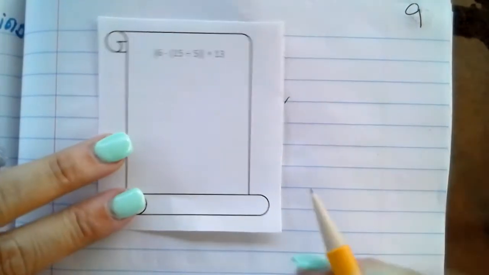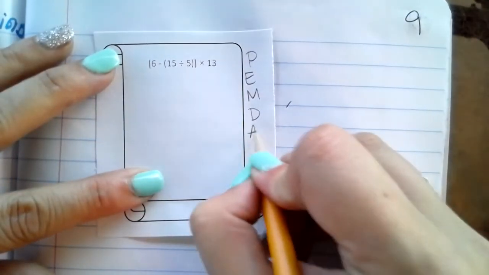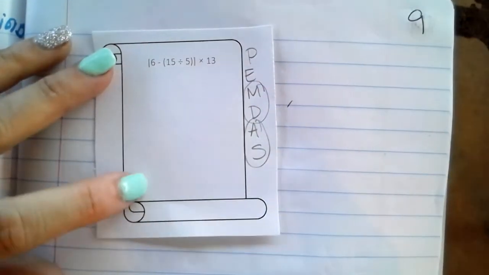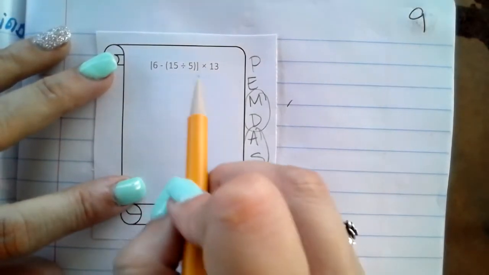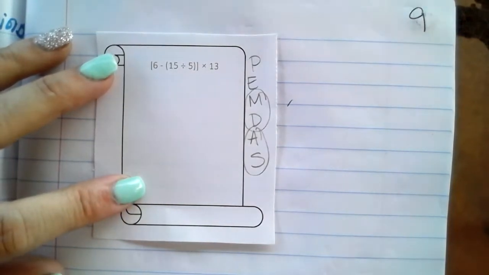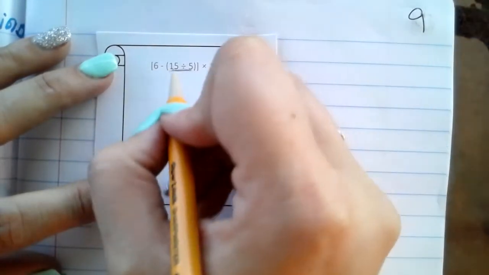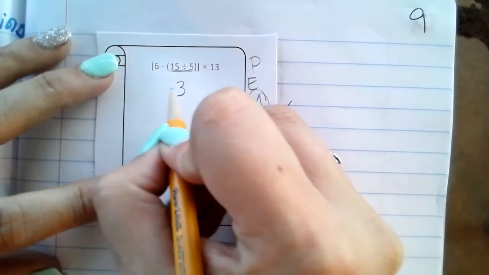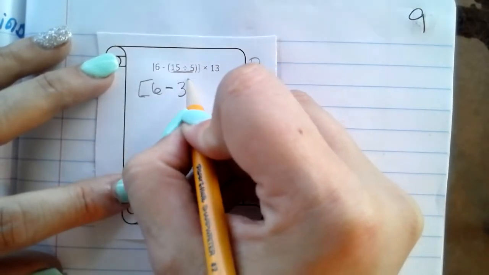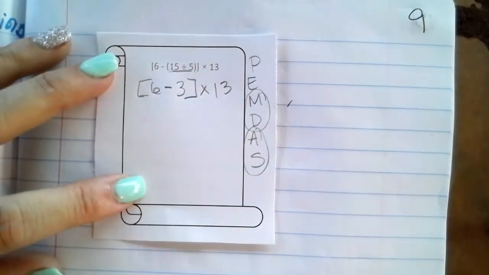I have another scroll, so I'm going to write PEMDAS. Okay, remember that it's multiplication, division, addition, subtraction. So here I have some parentheses and brackets. I've got to do the inside before I move on. So I'm going to go to this 15 divided by 5. 15 divided by 5 is 3. I bring everything else down. So those brackets, 6 minus 3, brackets, I can drop the parentheses because I already worked them, times 13.